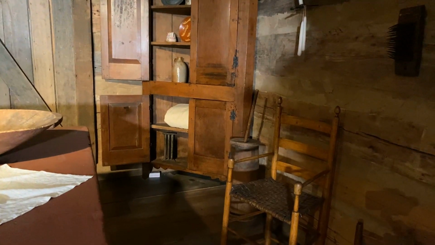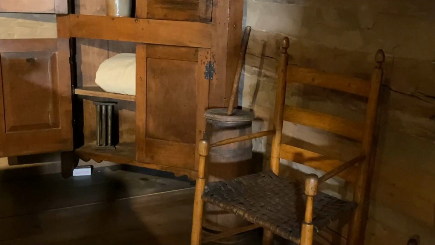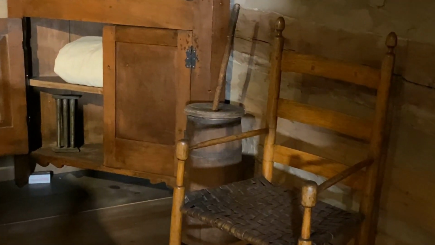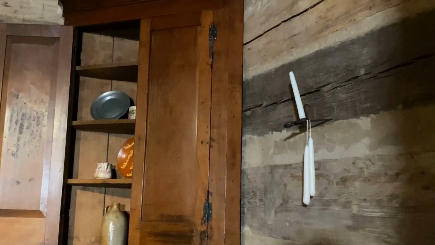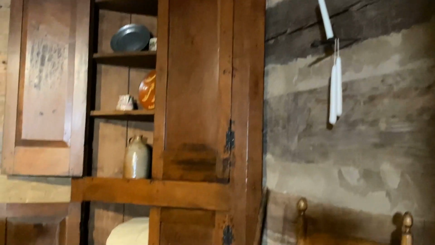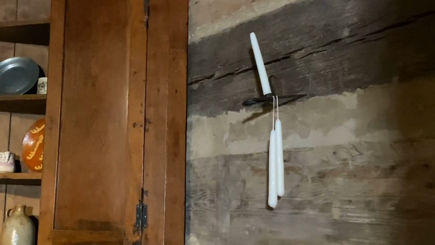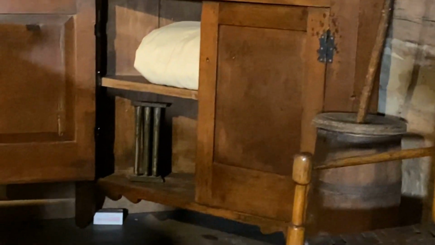We also see a butter churn in the corner. That would be used to make butter and cheese from cow's milk. And we see candles and a candle mold. So the candles are on the wall, and there's a candle mold in the cabinet.